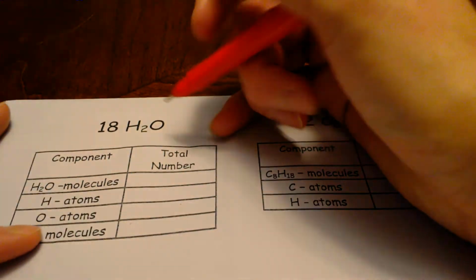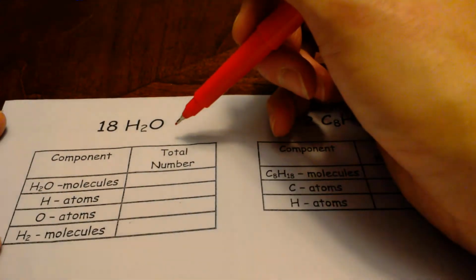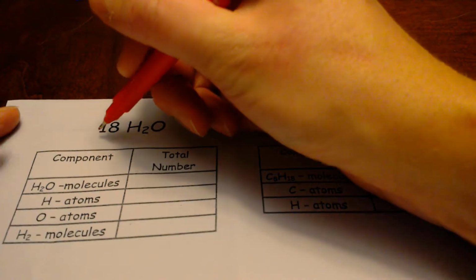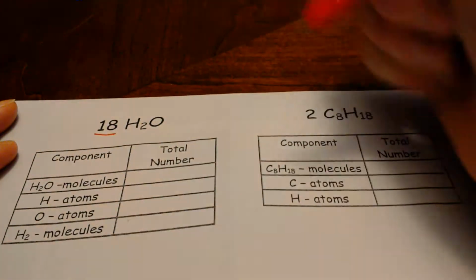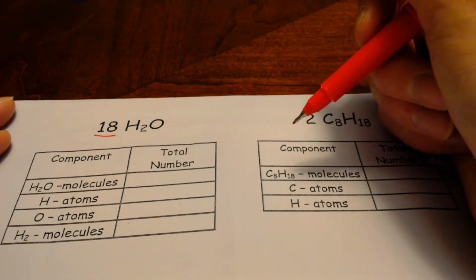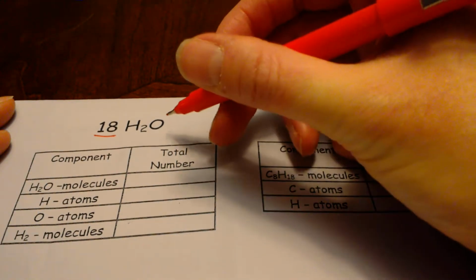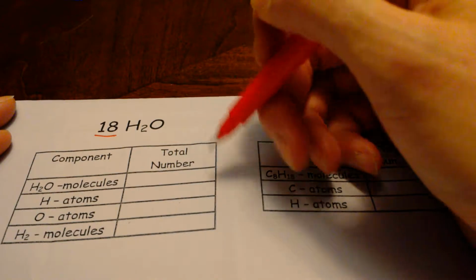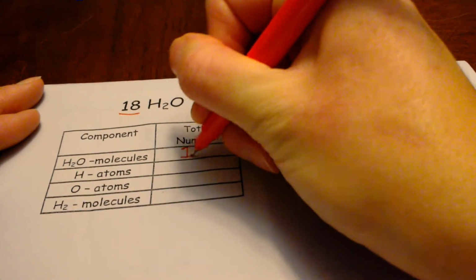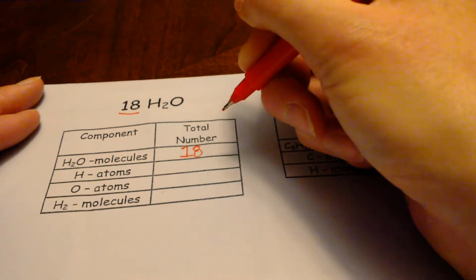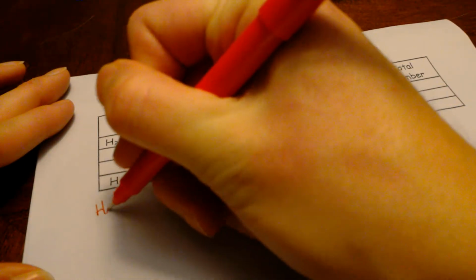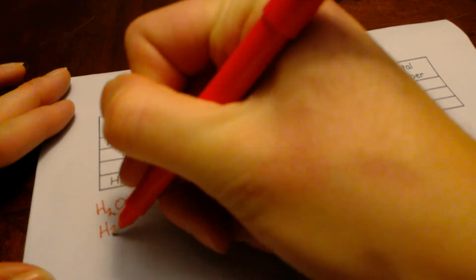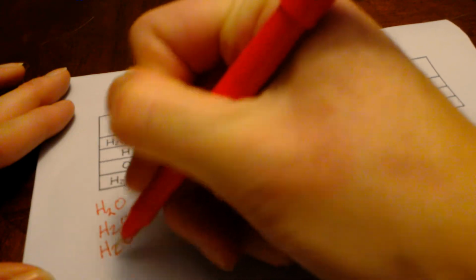Okay, here we have 18H2O. Notice we have a coefficient now. That coefficient means that we have 18 hydrogen and oxygen compounds together, 18 water molecules. That means that our number here, 18, that coefficient, is the equivalent of writing H2O 18 times. But like I said, who wants to do that?